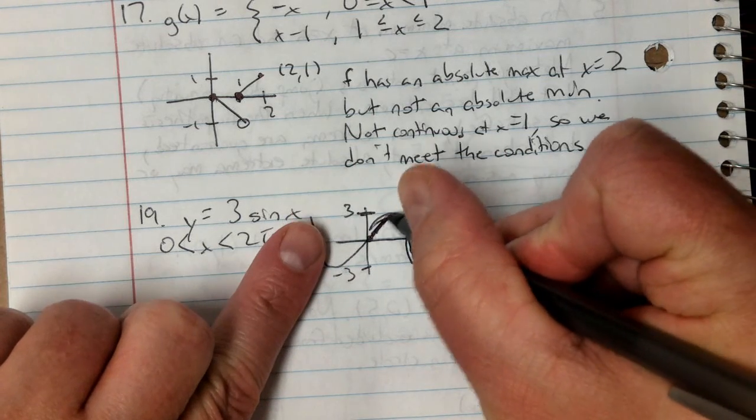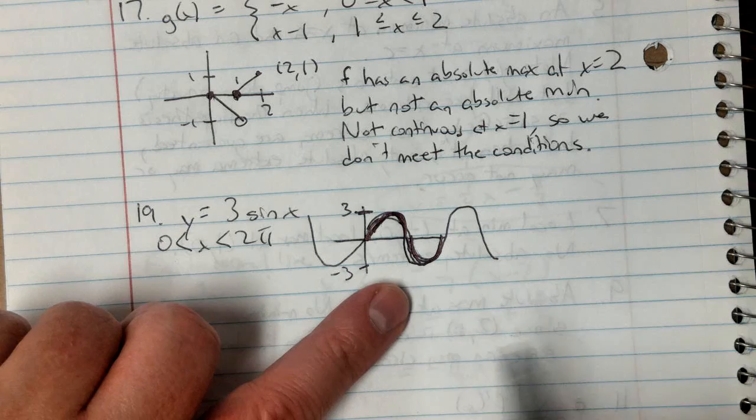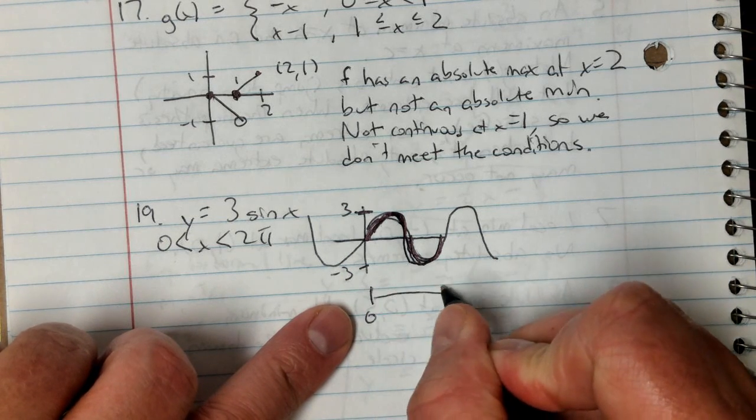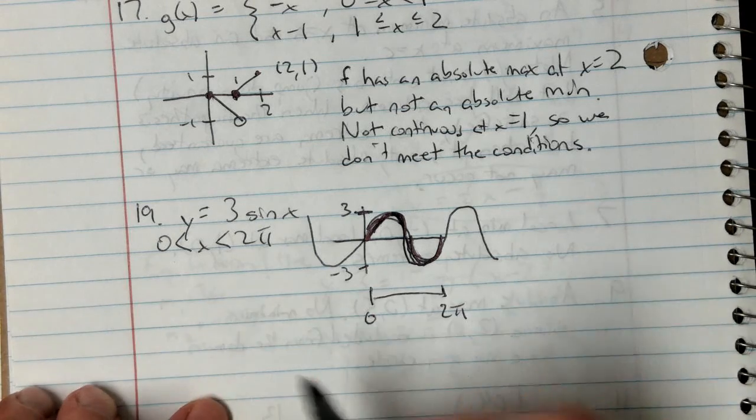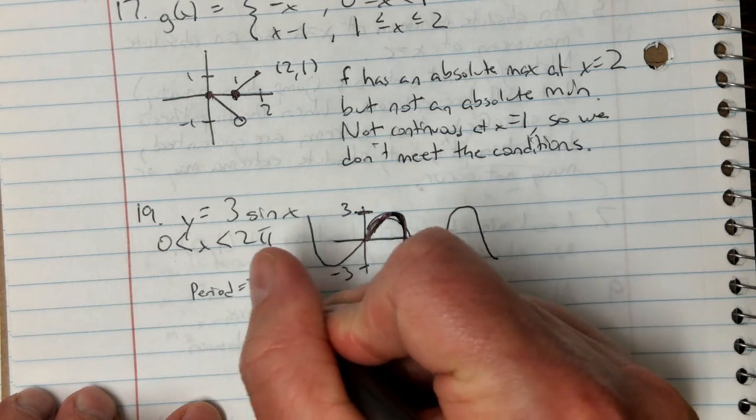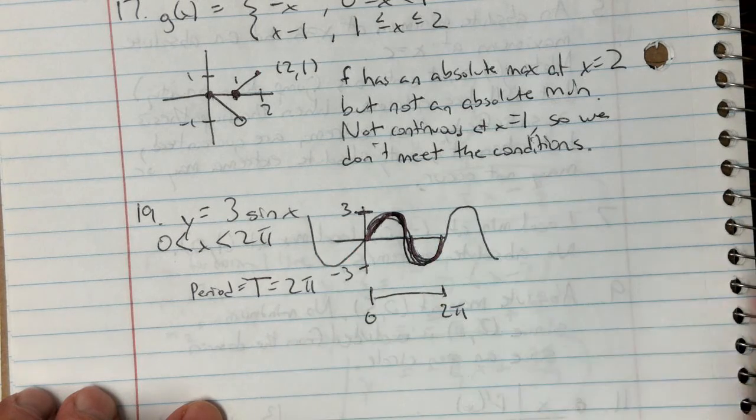And that's going to be it. So this is from 0 to 2 pi, because remember your period is T, which is 2 pi.